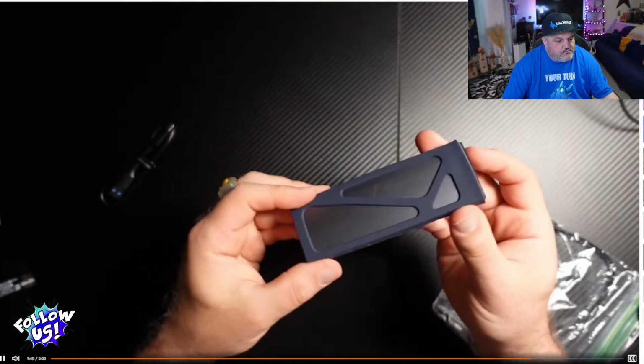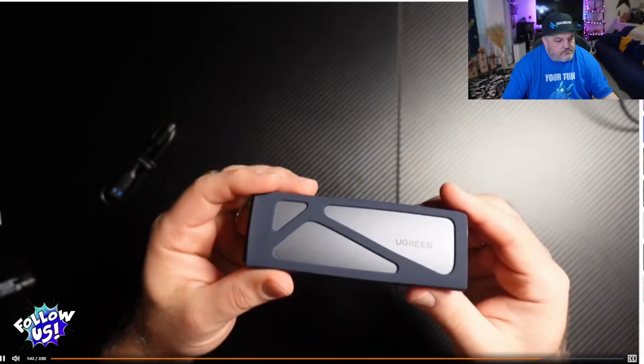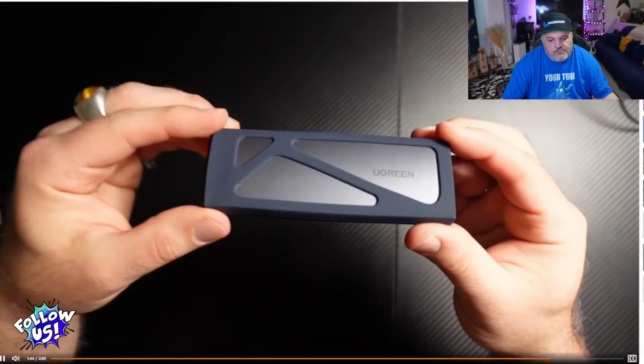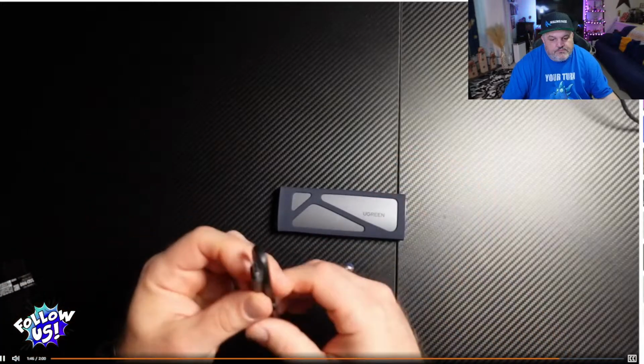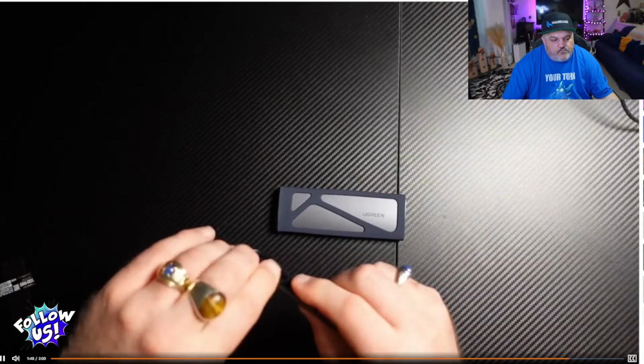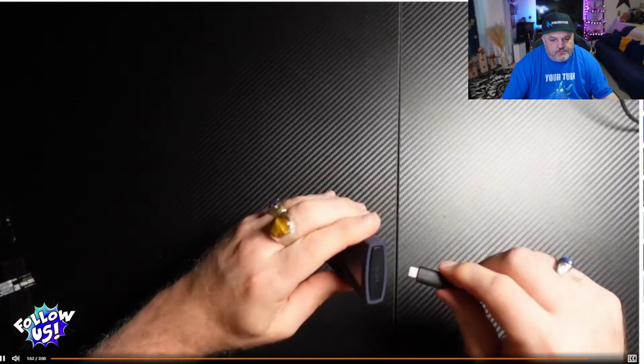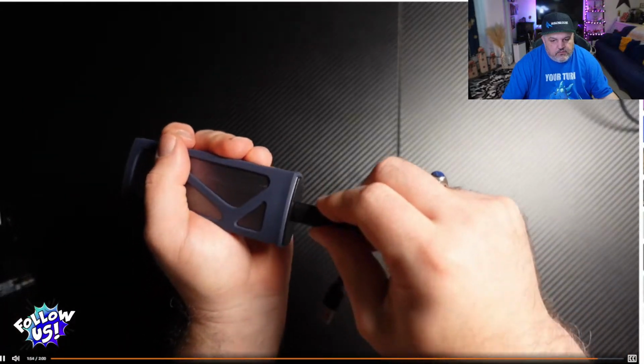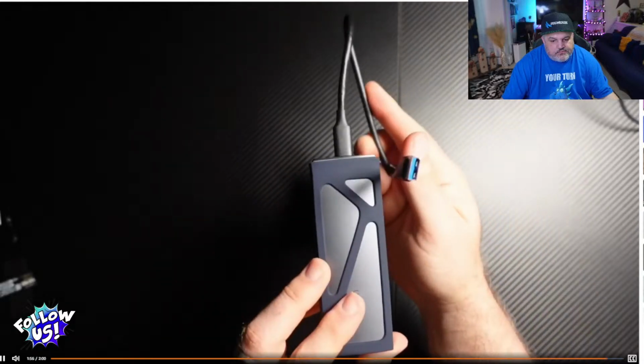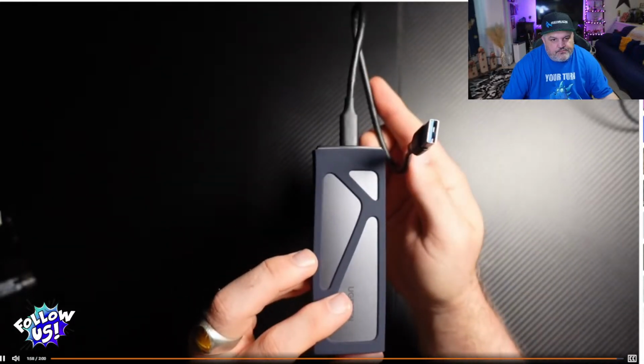So if you're looking for a way to take your NVMe SSD and turn it into an external USB drive, this is a fantastic option. Again, a necessary tool if you're looking to clone your SSD into a new SSD because you want to upgrade to a larger hard drive for a laptop. This is a tool to help you do that. And then you would just use the software to clone your drive.